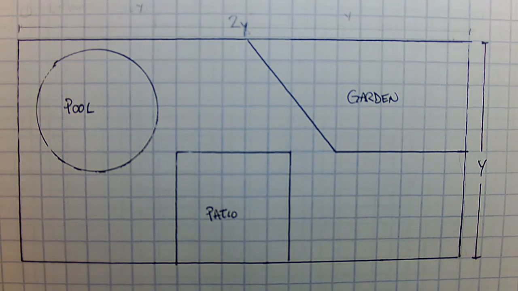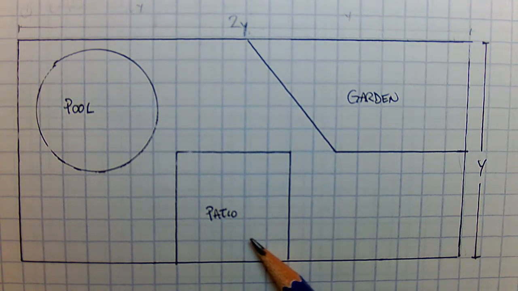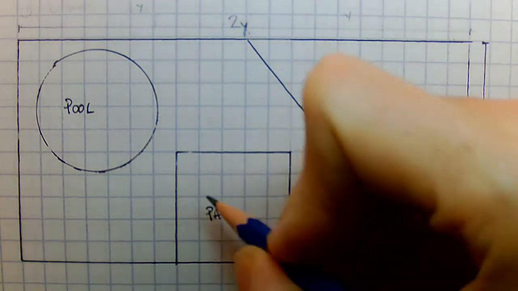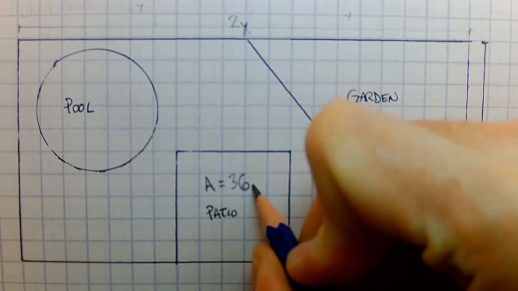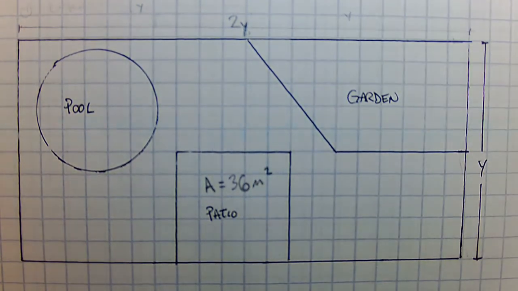Let's take a look at the next sentence. The patio, which is here, whose area is 36 meters squared. I can write that down. I can say area equals 36 meters squared. Let's go back to the sentences. Occupies 1/8 of the total area of the yard.